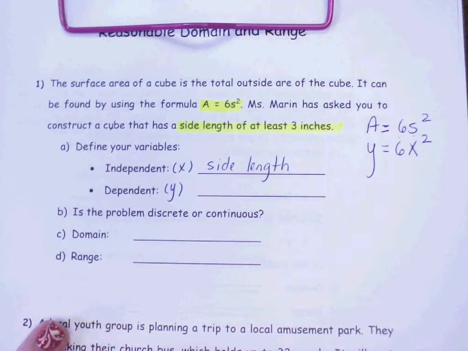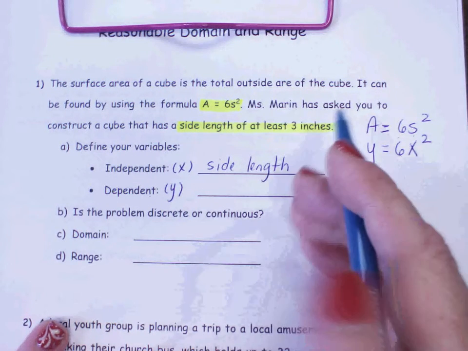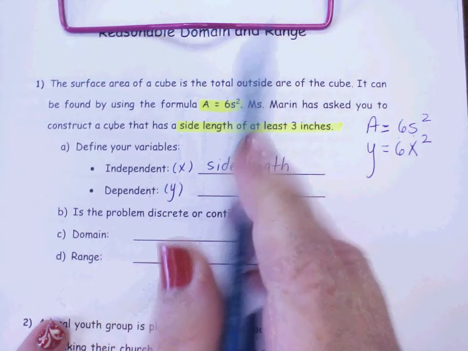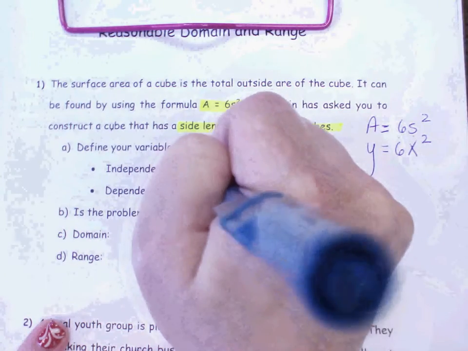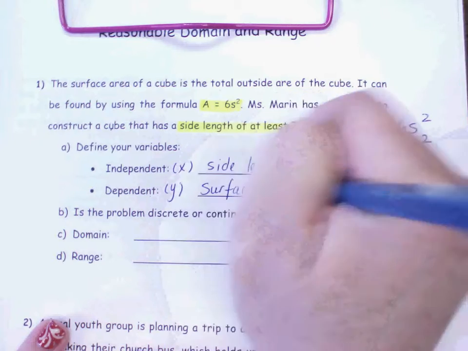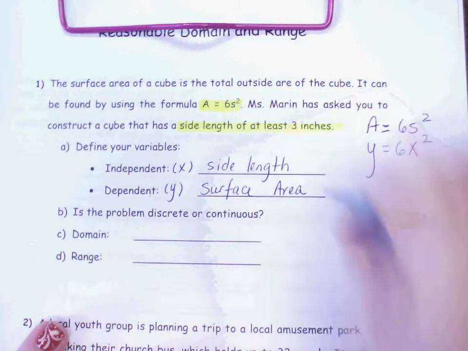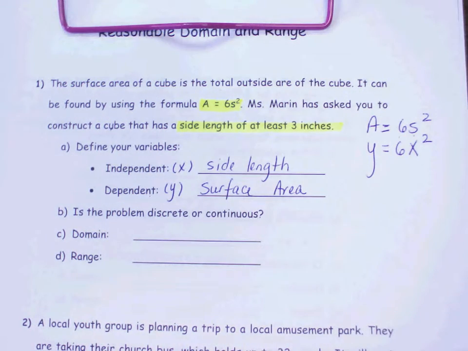And what would be your y? It's not the area. Is it surface area? There's a big difference. All right. So the bigger the cube, what happens to the surface area? The bigger it is. Very good.